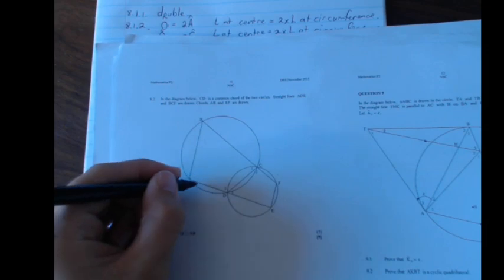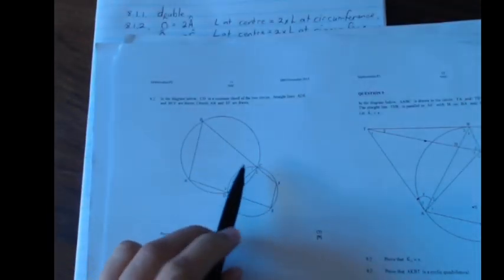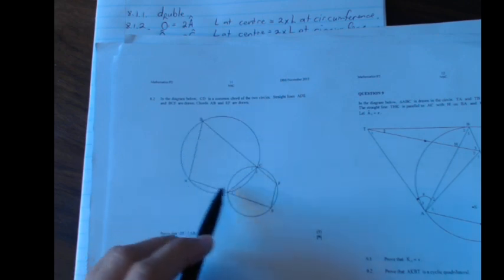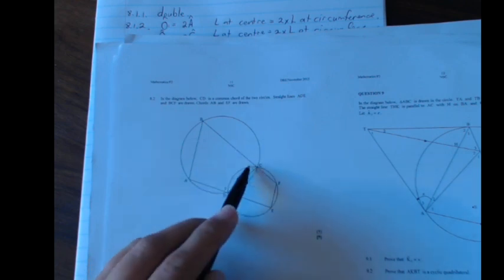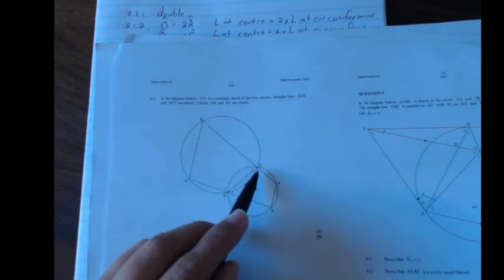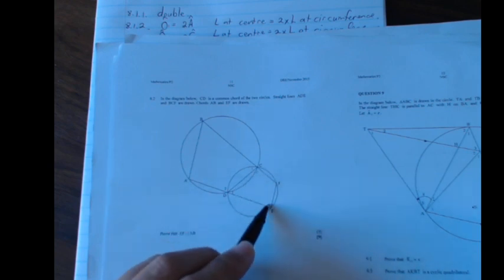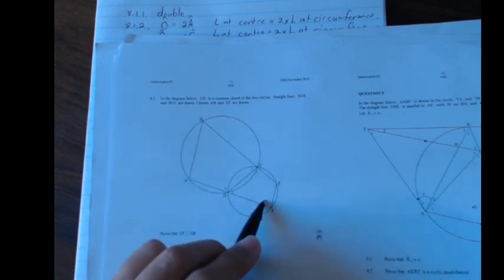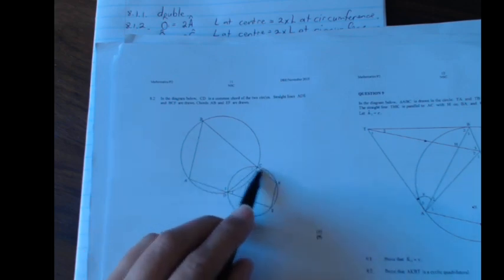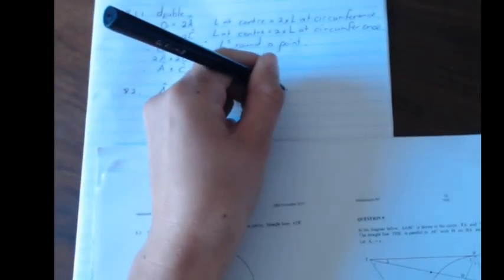Now I know that A is equal to C2 because it's an exterior angle. This is a cyclic quad and that line is extended. So C2 there is the exterior angle of the cyclic quad, which is equal to the opposite interior. So this one is equal to that one, but this one plus this one is 180, so that one plus that one will also be 180. So I can start by saying that A is equal to C2. A is equal to C2. That's exterior angle of cyclic quad.